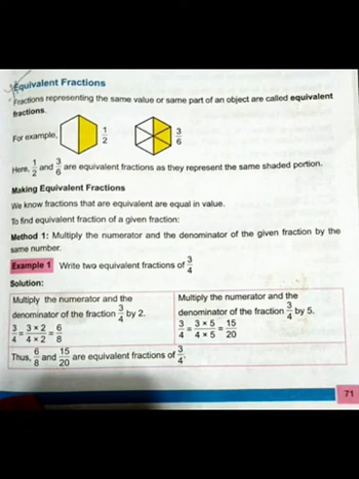Equivalent fractions. Fractions representing the same value or same part of an object are called equivalent fractions.